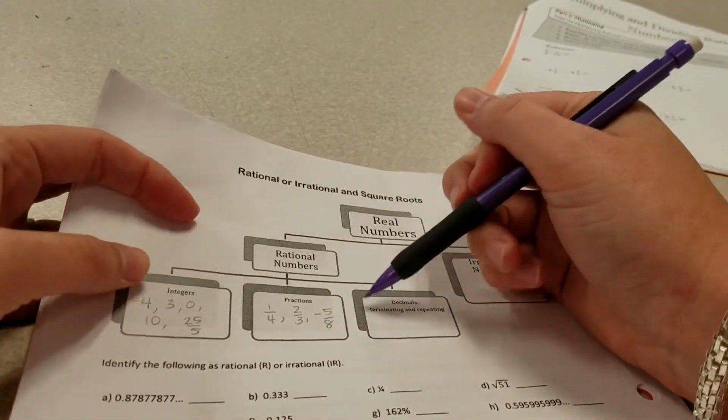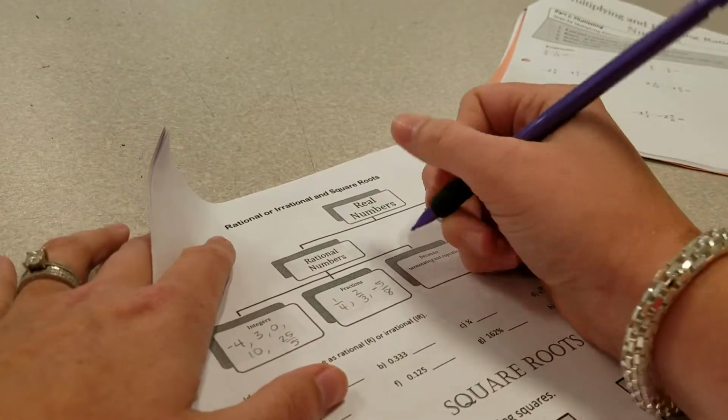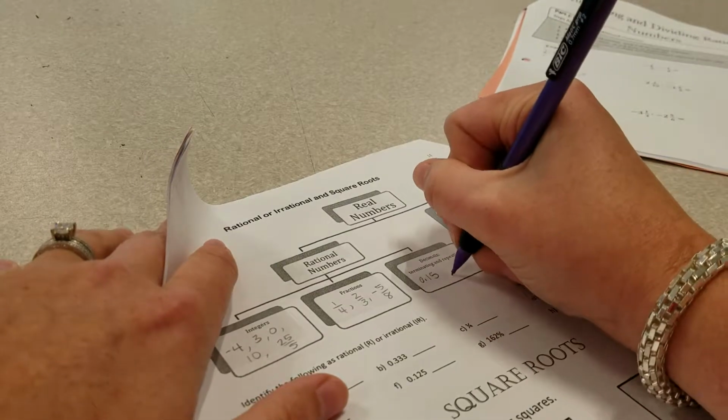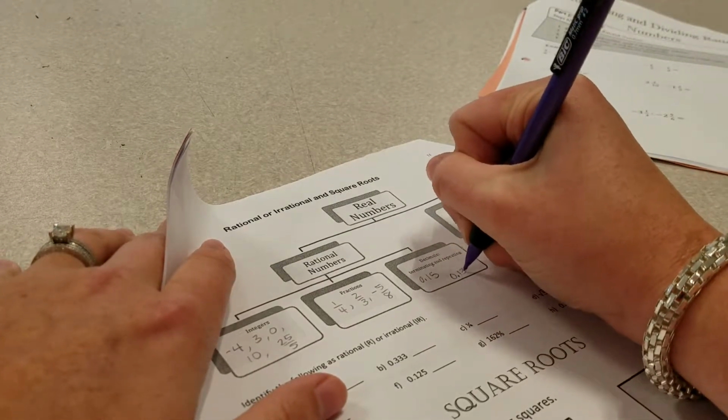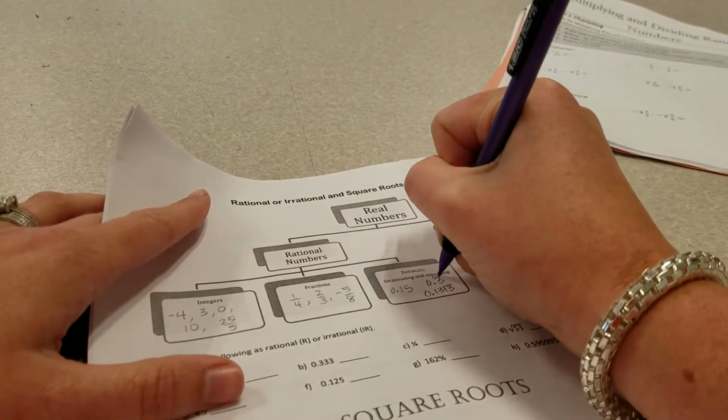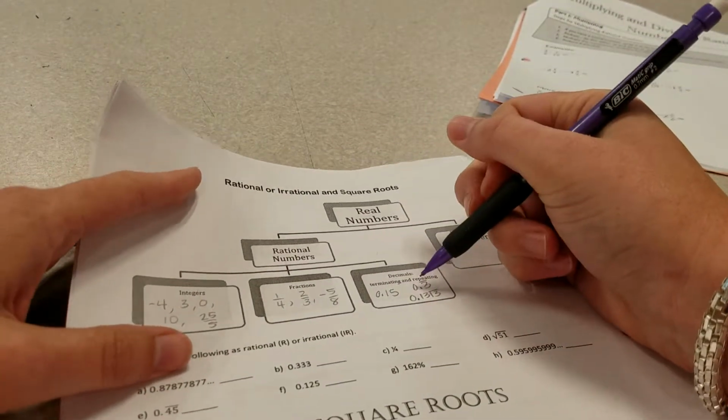Part of the rational numbers is also terminating and repeating decimals. Terminating decimals are ones that end, like 0.15. Repeating would be ones like 0.1313, and the 13 keeps repeating, or 0.3 repeating. Those are all ones that you've seen so far.